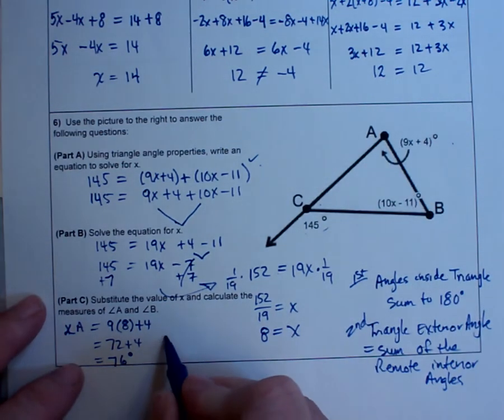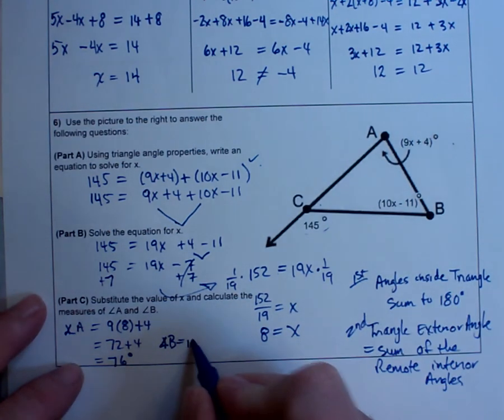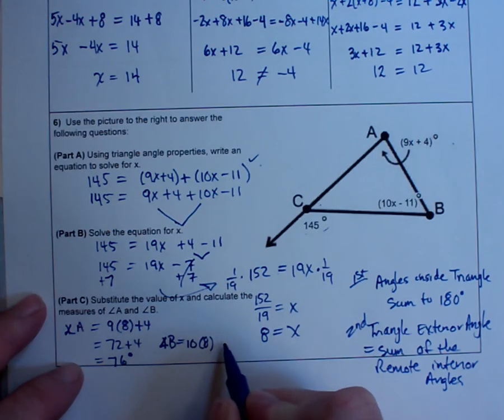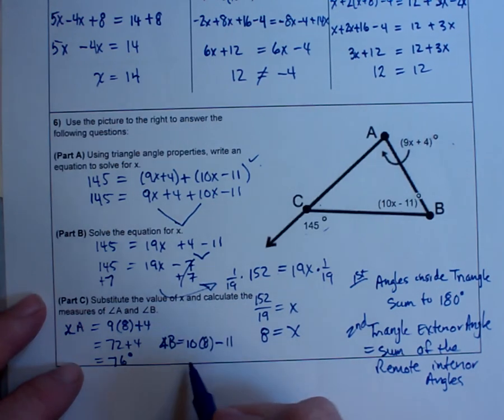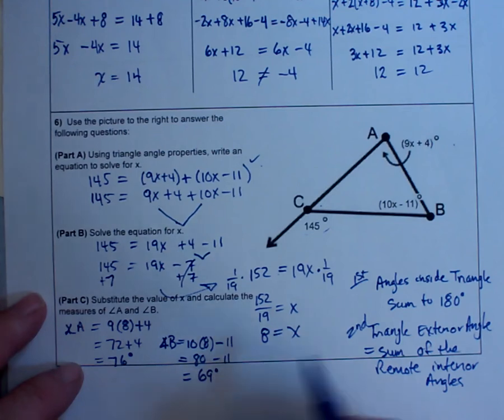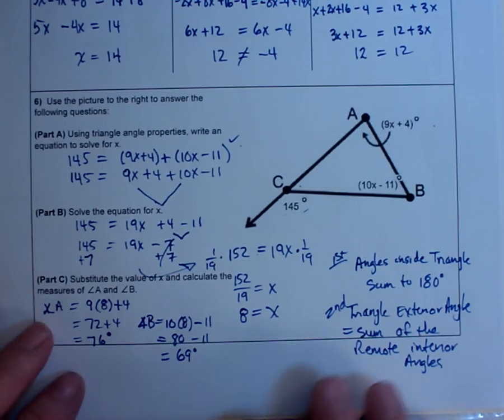Now let's find angle B. It's 10 times 8 minus 11, which is 80 minus 11, which equals 69 degrees.